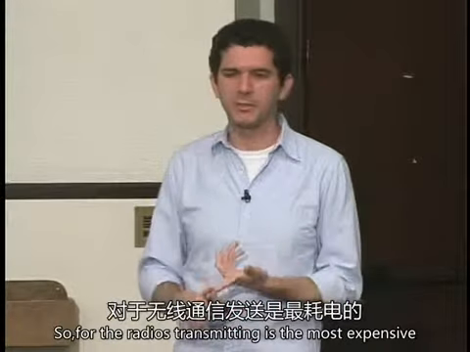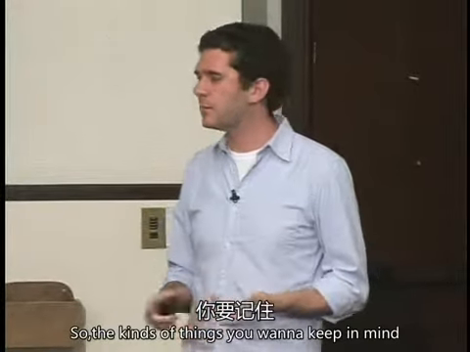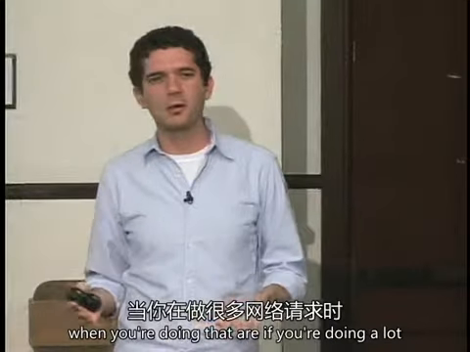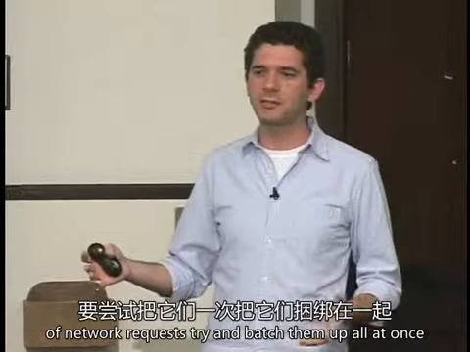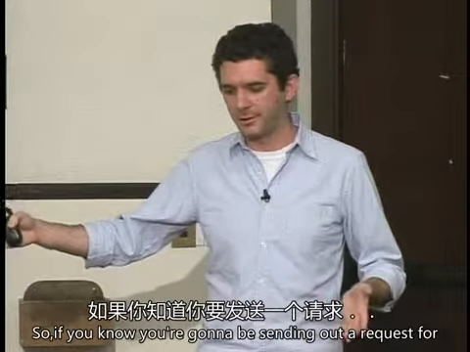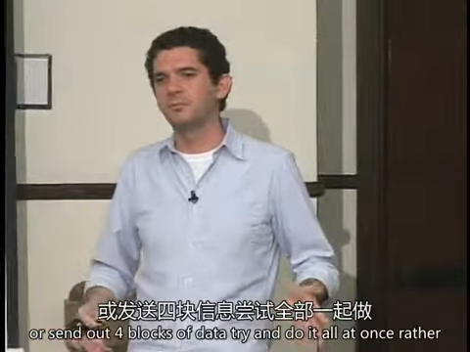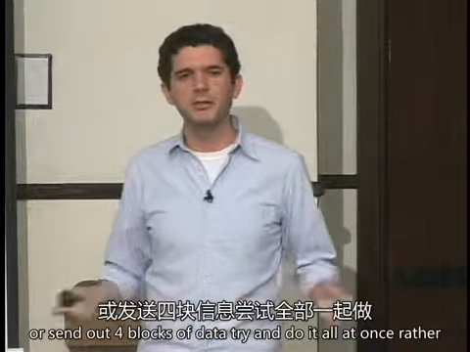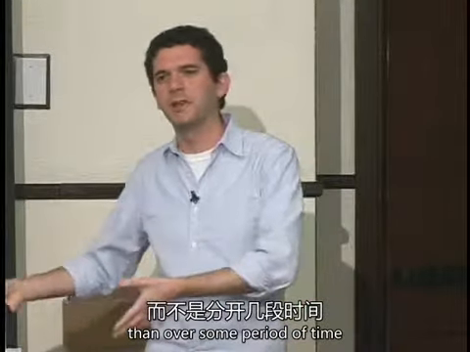So for the radios, transmitting is the most expensive. The kinds of things you want to keep in mind are, if you're doing a lot of network requests, try and batch them up all at once. If you know you're going to send out 4 blocks of data, try and do it all at once rather than over some period of time.